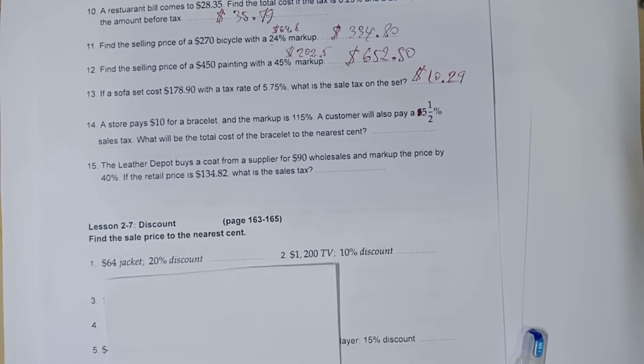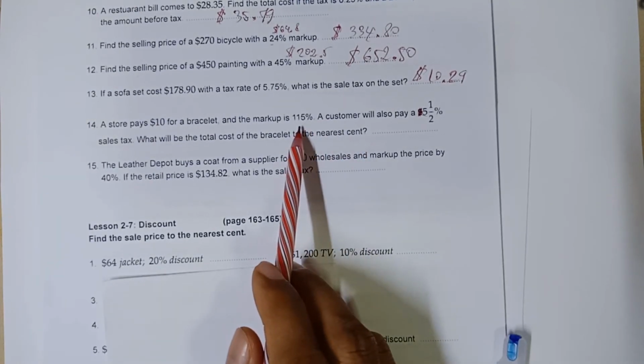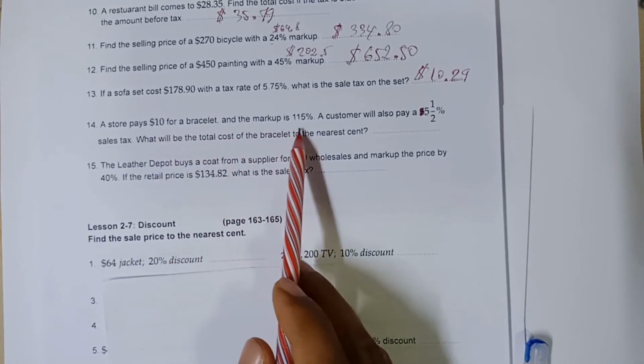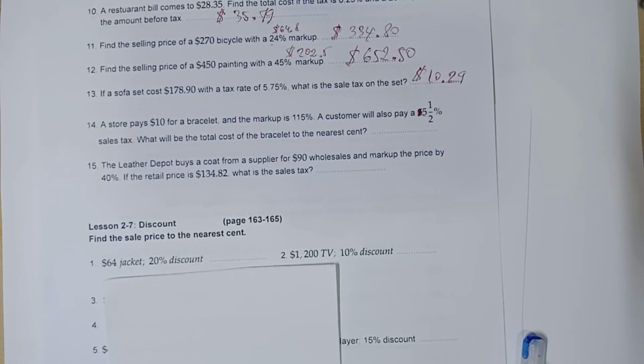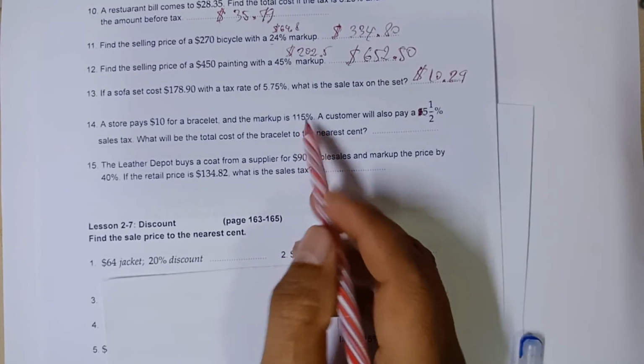So $10 multiplied with 1.15. So again, this is in decimal. 10 multiplied with 1.15 gives you 11.5. So this is 11.5 in terms of dollars.